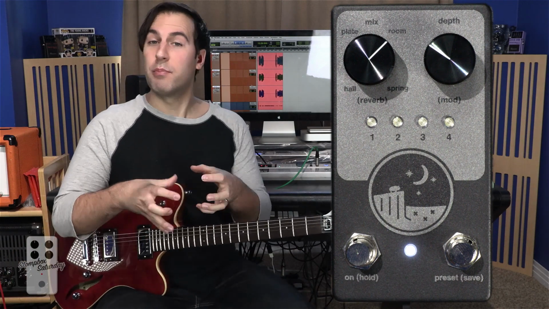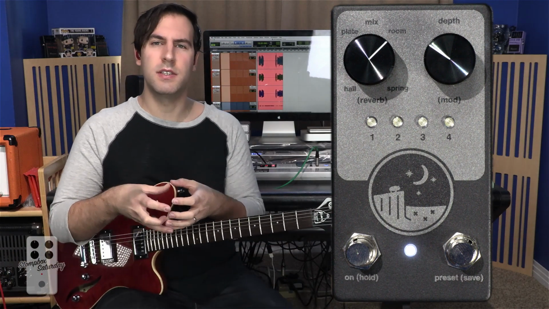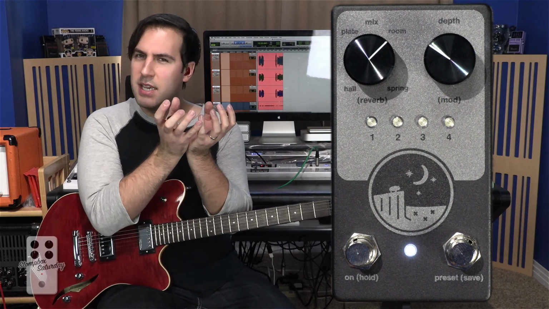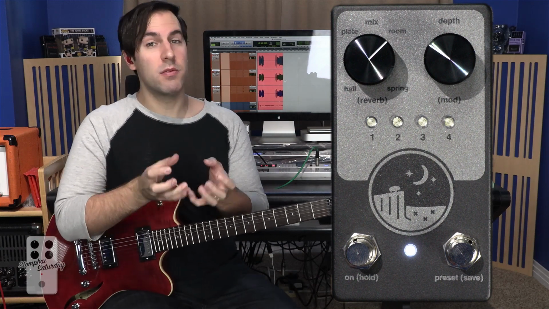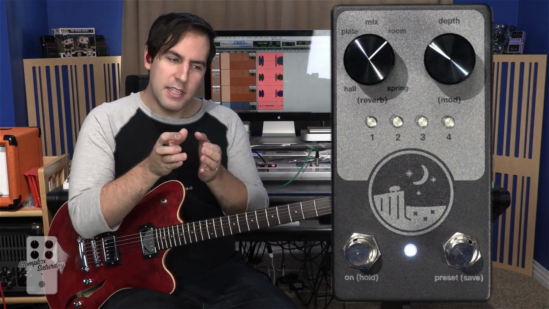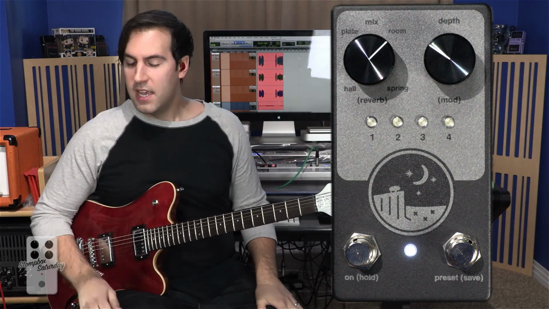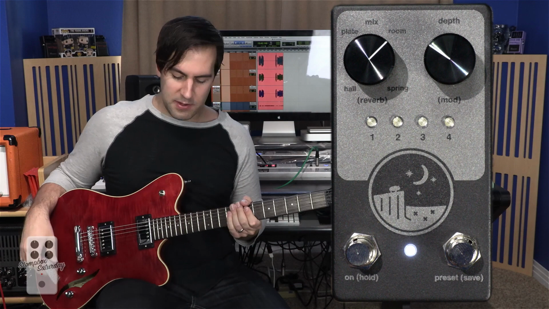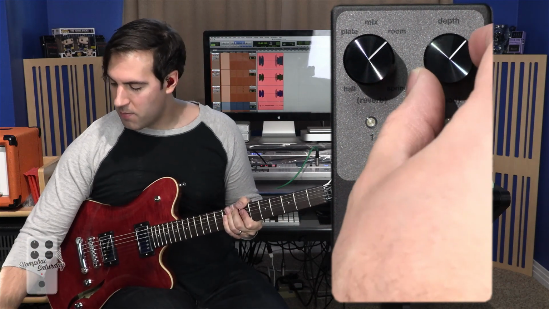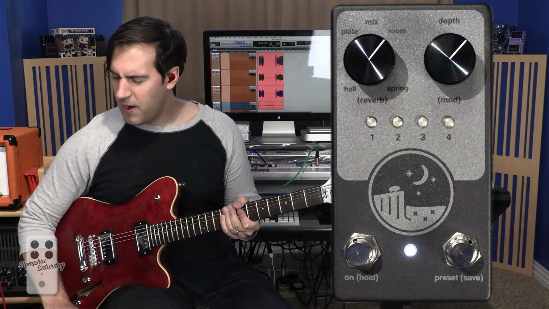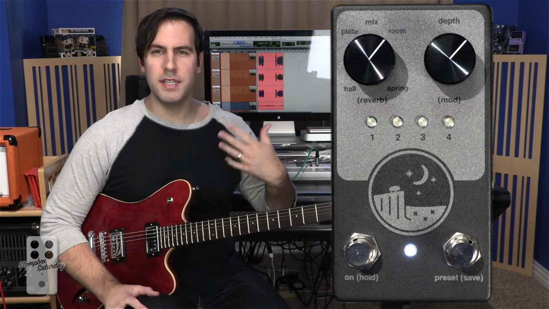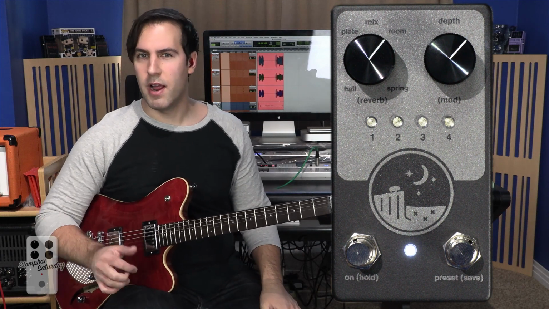It's got a nice amount of pre-delay already built into it so that even at a higher mix setting, you can still get some of that original attack, but it's going to come in just ever so slightly after you play your note. Now let's go ahead and add in some modulation to the reverb. I'm going to keep that one up fairly high on the depth because you really start to notice that modulation around that point.